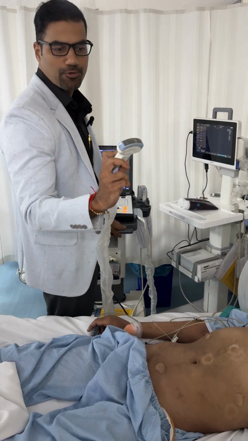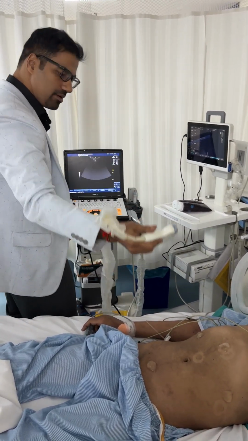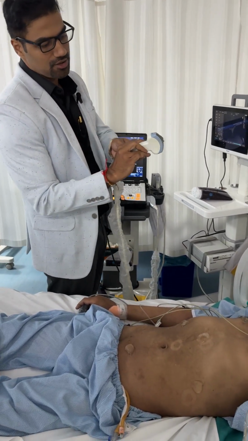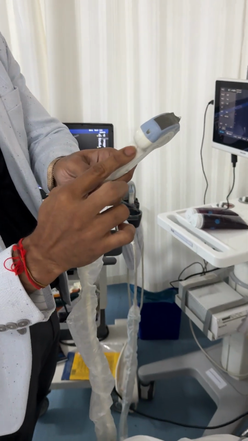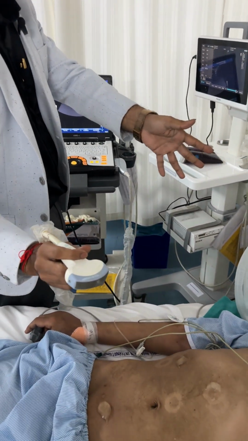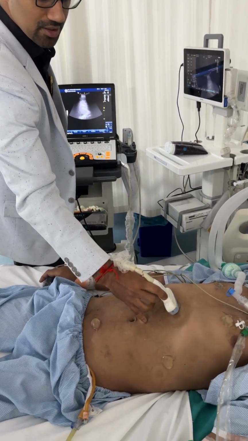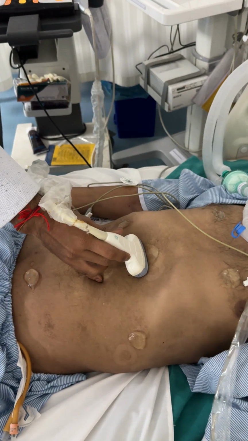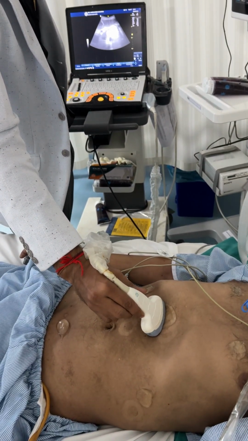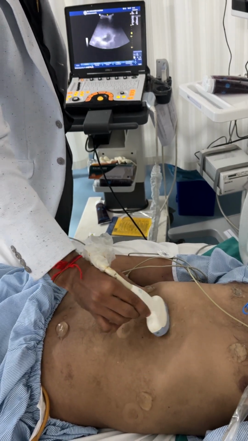So here I'm taking this probe, which is the curvilinear probe or the abdominal probe, and then the orientation. If you see the orientation, this is the marker. The marker has to be towards the right shoulder of the patient, and there are two orientations. One is the transverse orientation, which is this. The other is the sagittal orientation, which is this. Generally we start off with the transverse orientation.